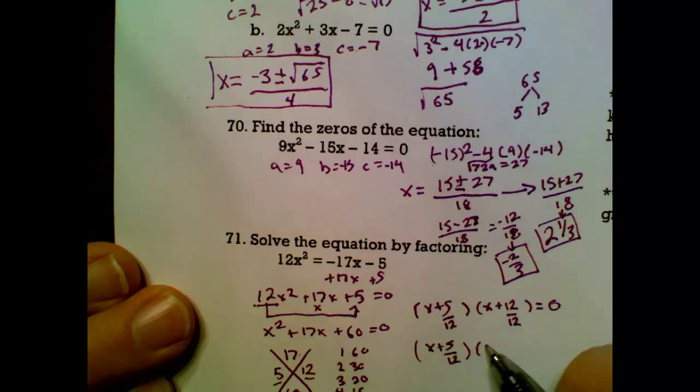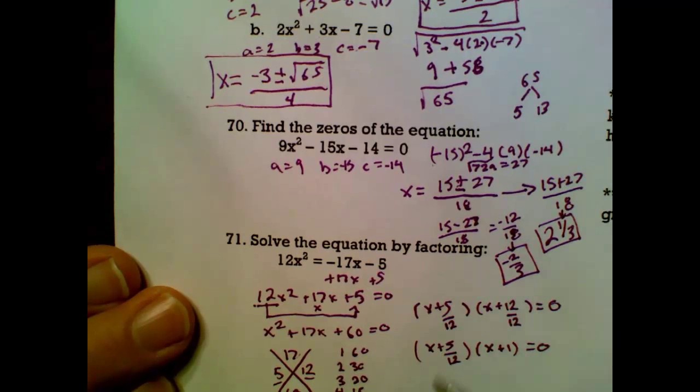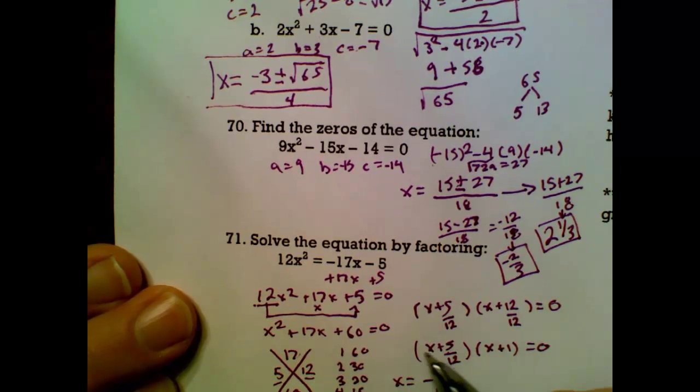12 divided by 12, can you simplify that? Yeah, you can. x plus 1. And that's equal to 0. So now you got to ask yourself, what are the solutions to this? Well, what do we have to put in here to make this equal to 0? Because if we make this equal to 0, 0 times this will make the whole thing equal to 0. Well, in this situation, what plus 5 halves is equal to 0? Well, negative 5 halves plus 5 halves is equal to 0. So one solution is negative 5 halves.